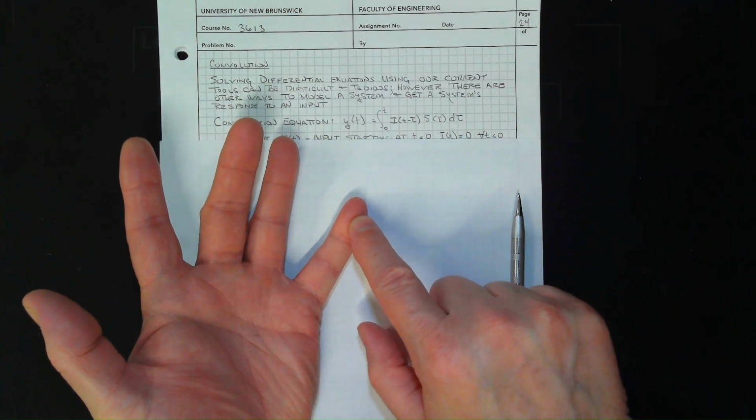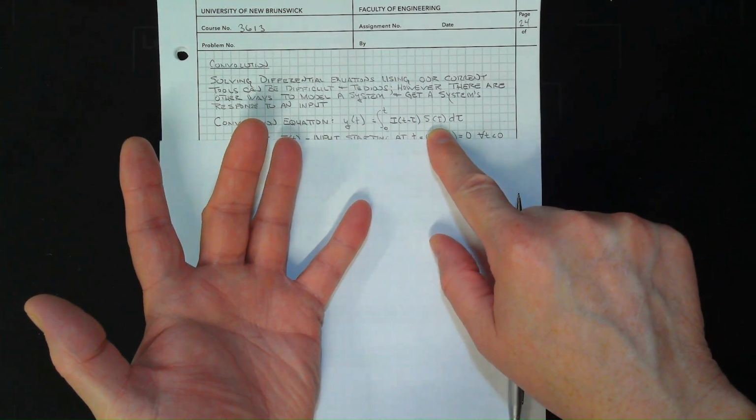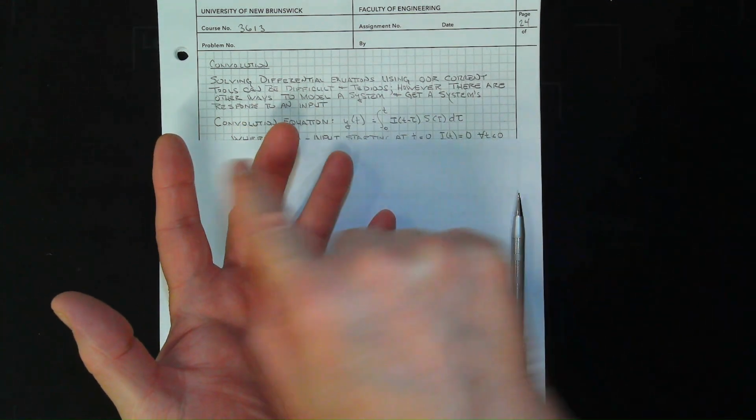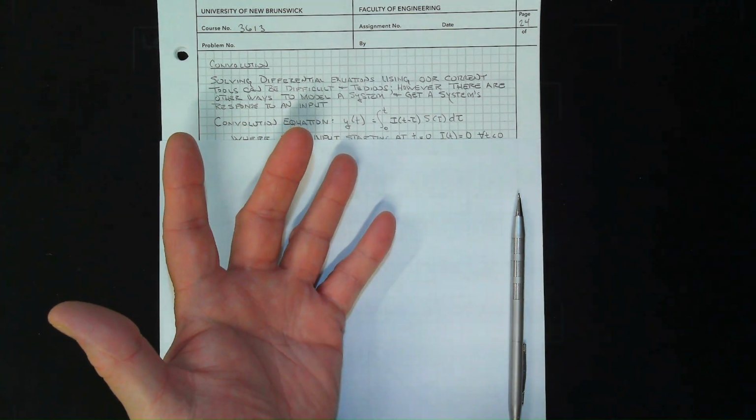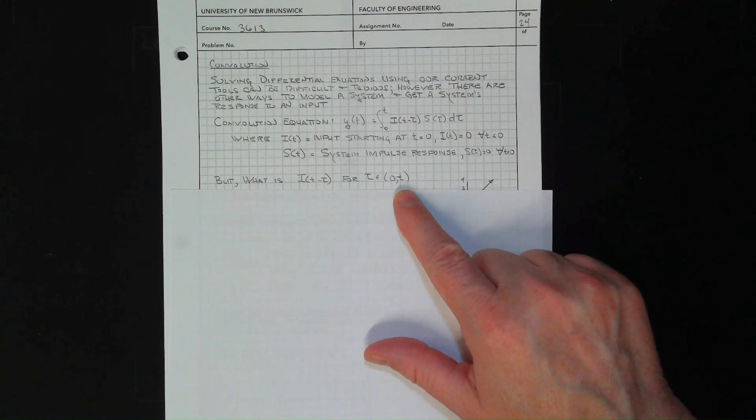So the first input is attacking the impulse response first, and then the second and third, and so forth. So that's what we're going to see. I'm saying that in the hope that it might help a little bit, because this is a little abstract, but we're going to nail this down. So we want to figure out what I of t minus tau is for a tau going from 0 to t. Just to give us some structure, let's consider an input that's 1 plus a ramp.